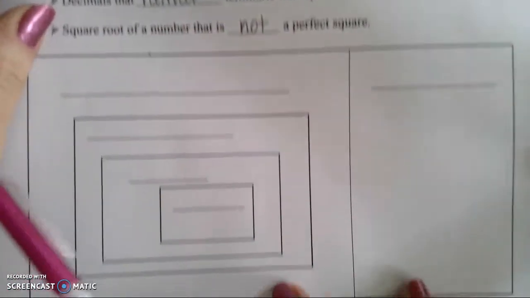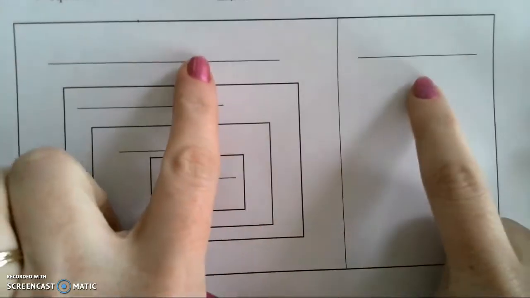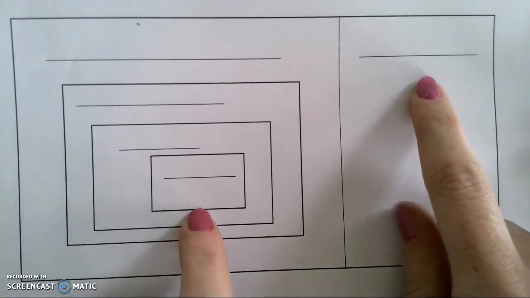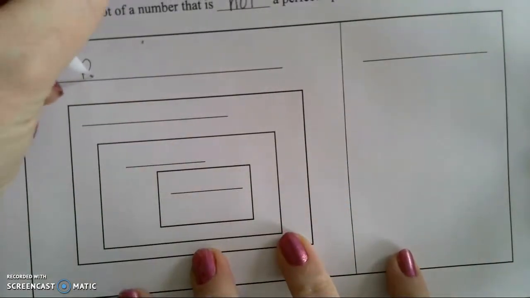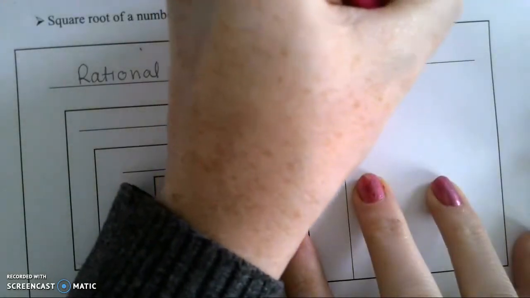Okay, so down at the bottom, we are going to classify some numbers and do some examples. What we are going to do for this part is talk about the two large groups first and then work our way down to more specific numbers in the middle. The two larger groups of numbers that we've talked about so far are rational numbers and irrational numbers.